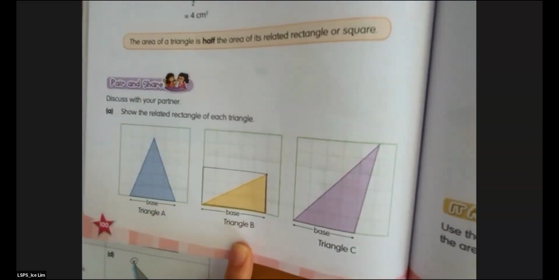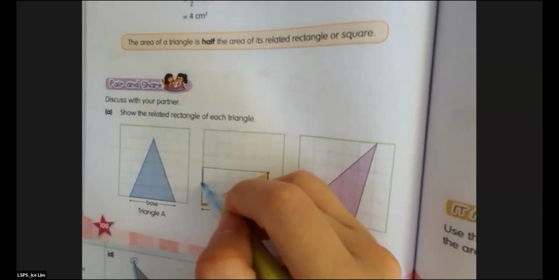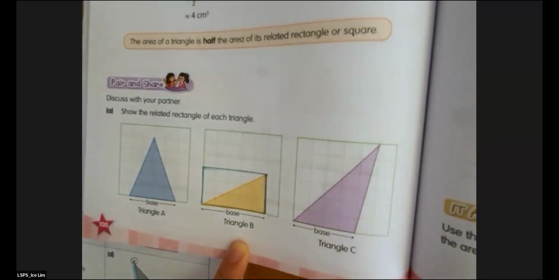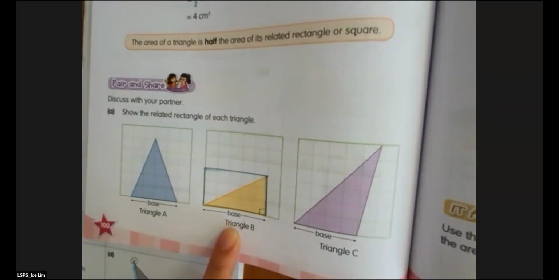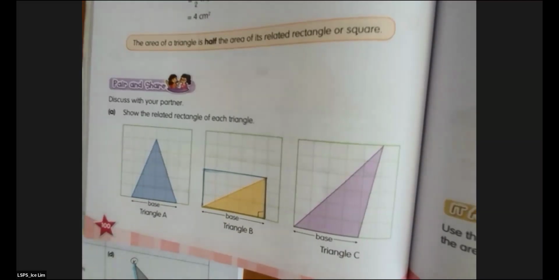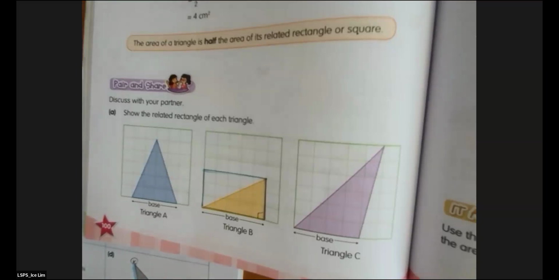Right? So this one, you can easily see the related rectangle. So the base, oh, you can use the pink one, but you might have to just spin it. You can use another color, so many boxes there.